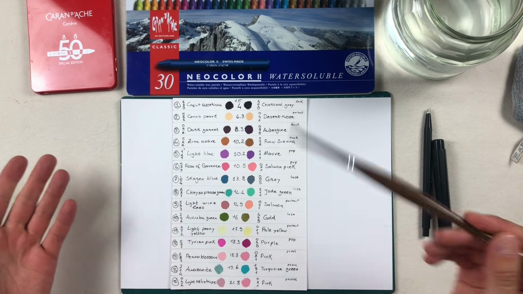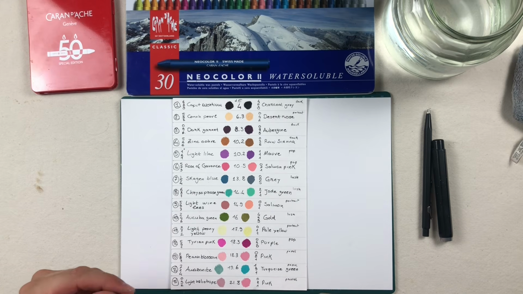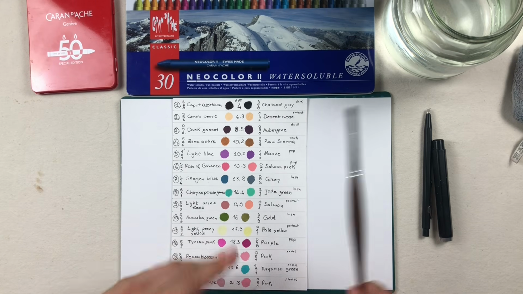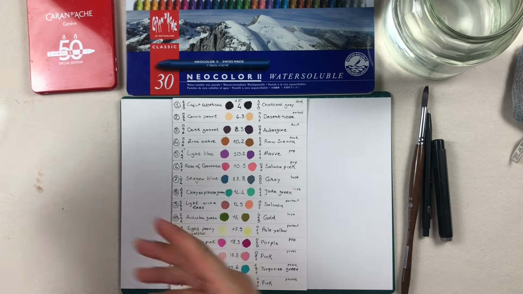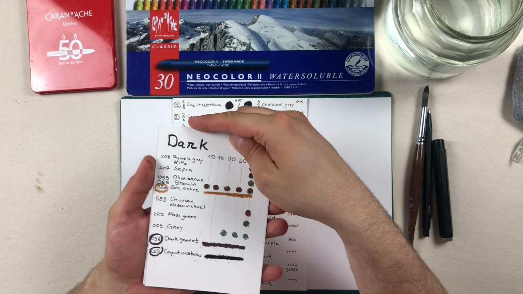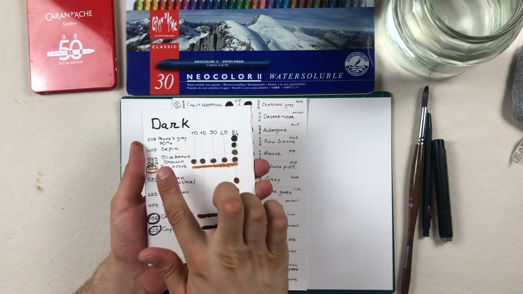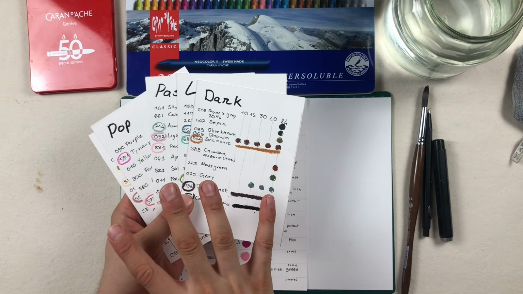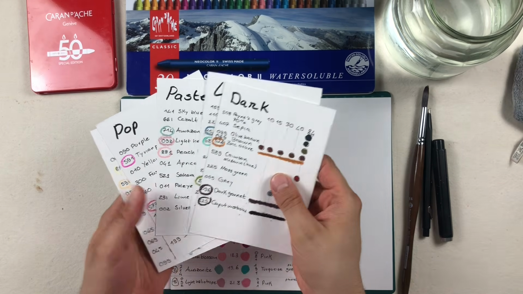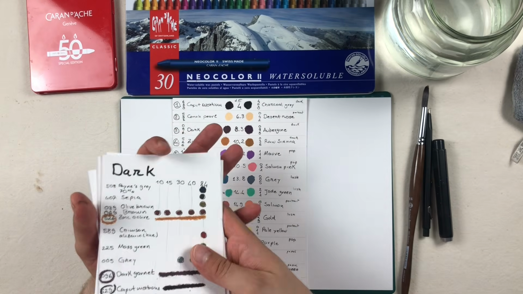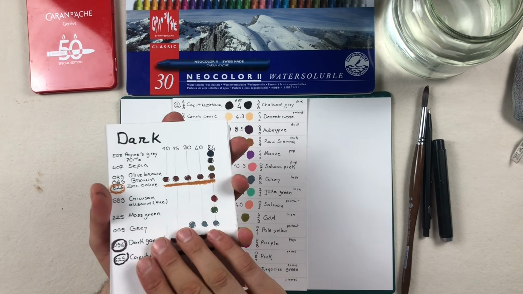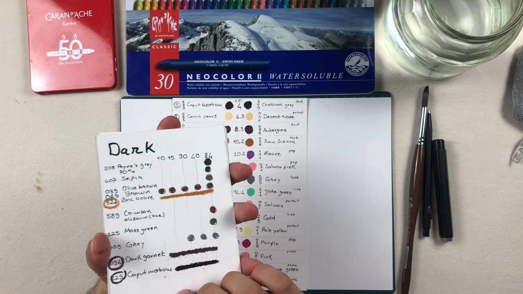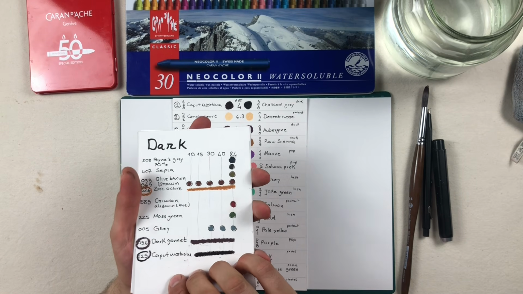I'm also going to talk about how much superposition there is between each of the special edition sets and the standard sets. This information you'll find also on my YouTube channel and on my Instagram page.